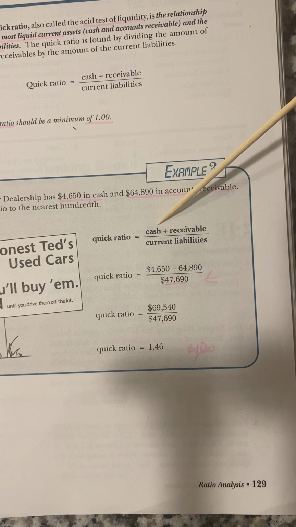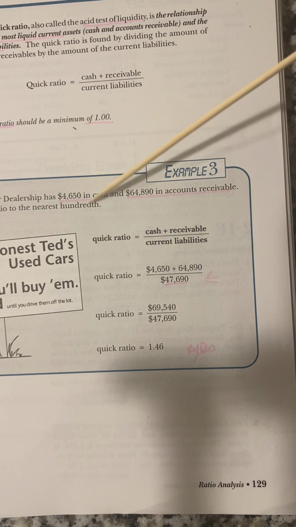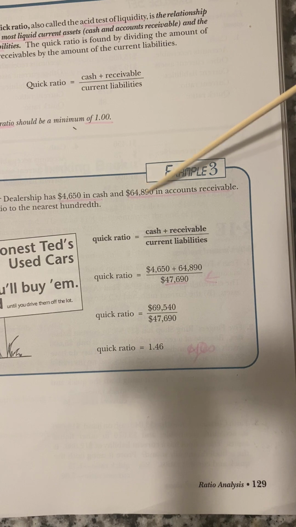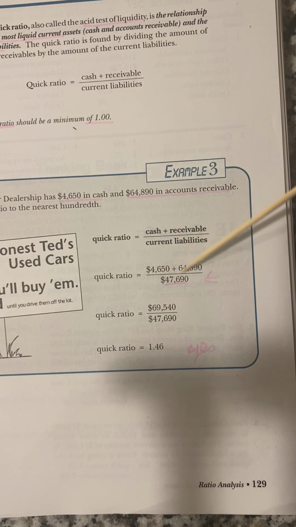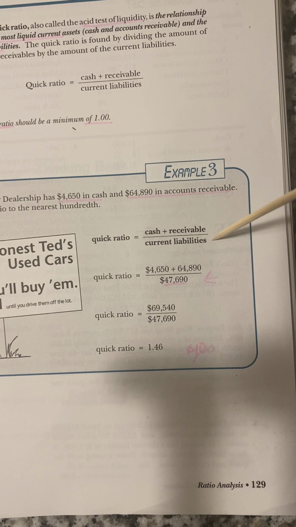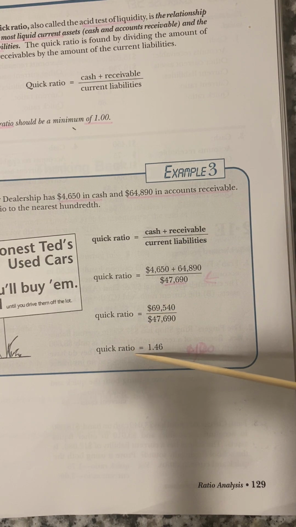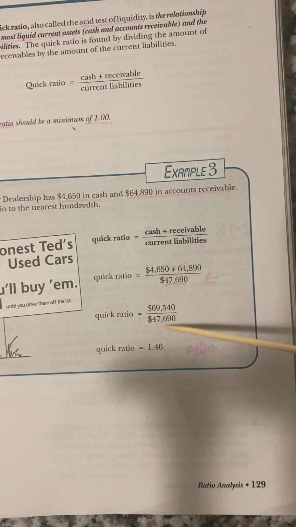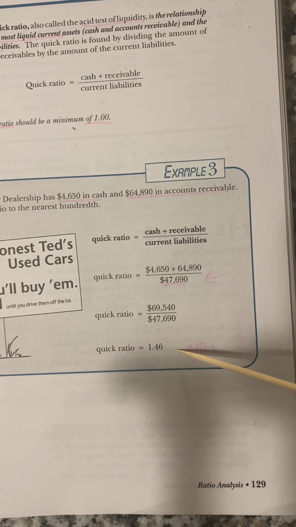So we know the cash. We add the cash, this $4,650, plus the $64,890 of accounts receivable, and you add those two together, and you're going to get $69,540. Then you divide it by the liabilities. The current liabilities are always going to be the same, whether it's the current ratio or the quick ratio. You divide these numbers on your calculator, and it's 1.46, rounded off to the nearest hundredth. And you see there, yes, because it has to be at least 1, and it is. So your business is okay. This is kind of fun, isn't it?